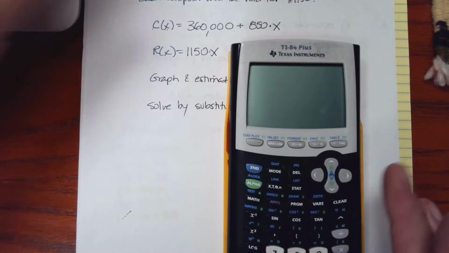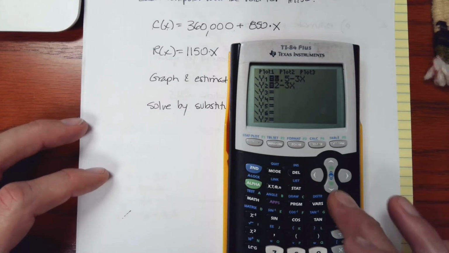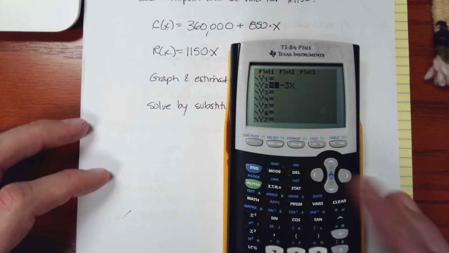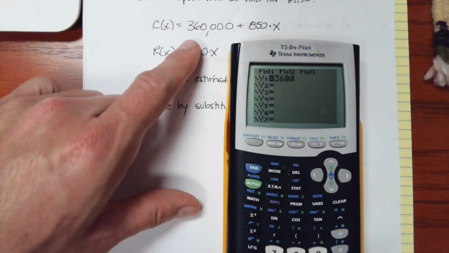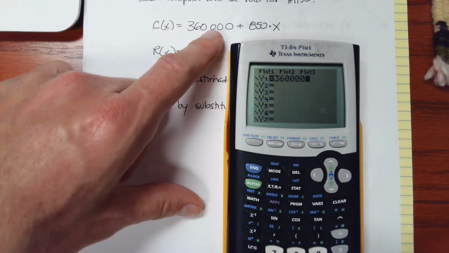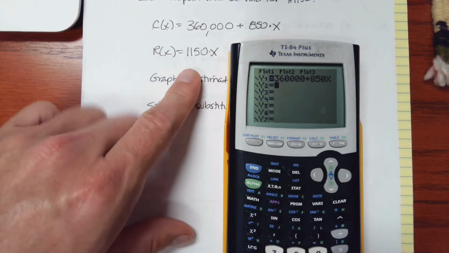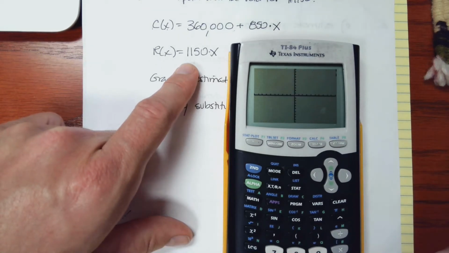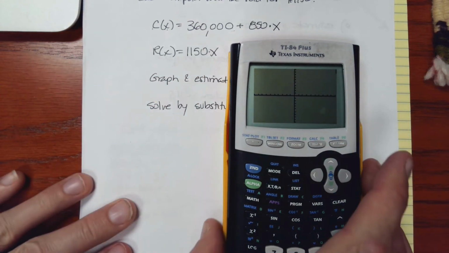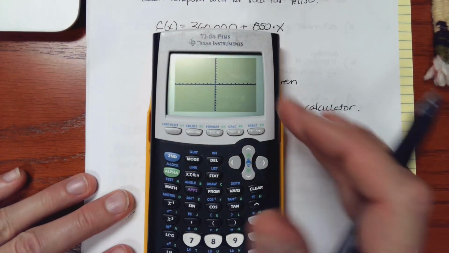So let's go back to our calculator to insert the functions. I'll clear the existing information out and put in my cost function, which is 360,000 plus 850 times x, and the revenue function, which is y2 in this case, is 1150x. And let's look at the graph. And we're not seeing anything. I think that's probably because of the window here.